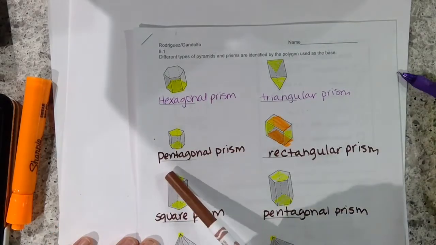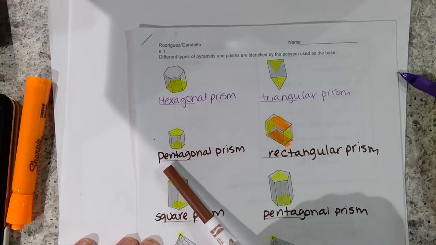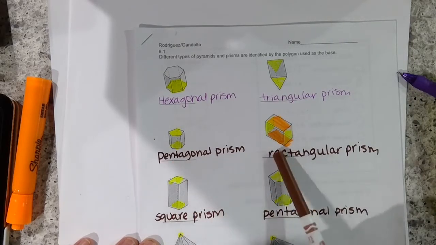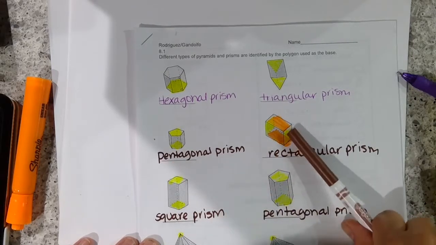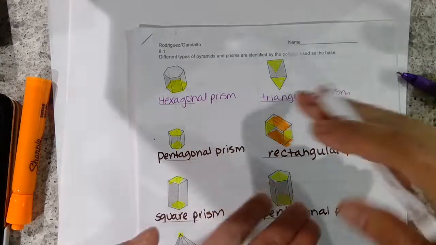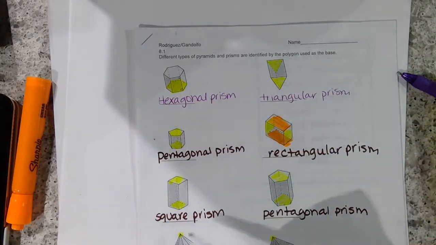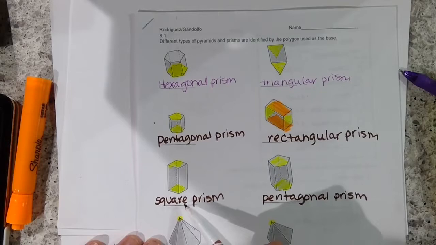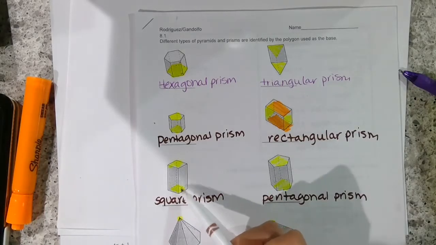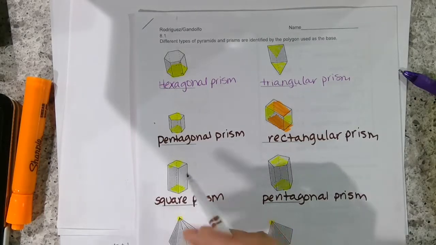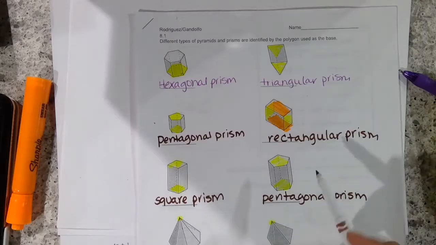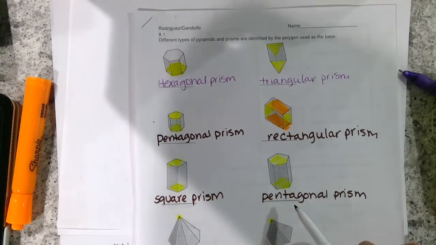Okay, so that was a pentagon, so a pentagonal prism, a rectangular prism, and you could have used the yellow ones as your bases, or you could have used the orange ones. Same thing with this one. This is a square prism. If I use the bottom as the base, you could have also said this was a rectangular prism if you had laid it on its side. This one is a pentagonal prism.